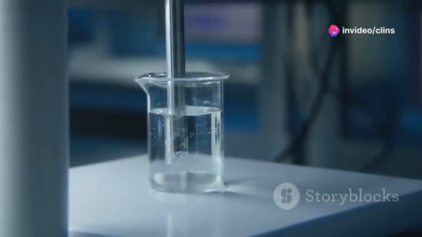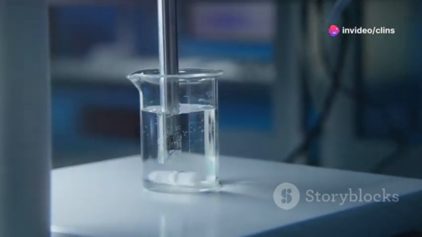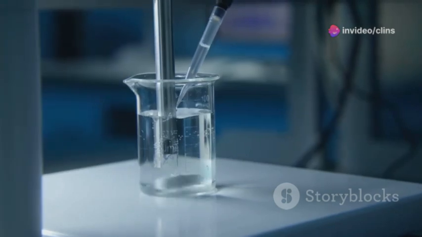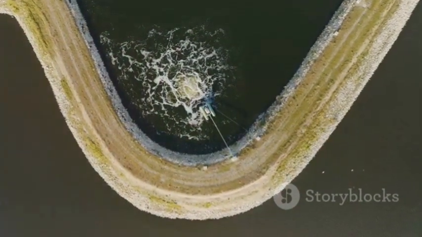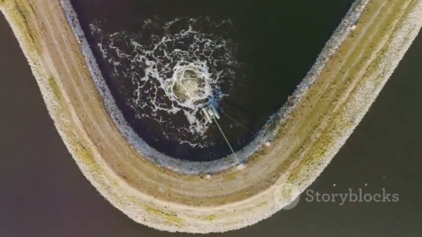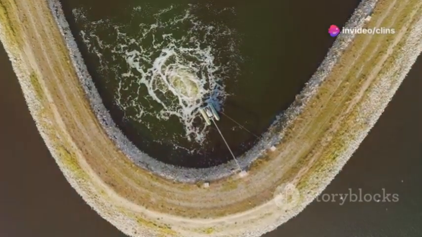Flocculation is the gentle stirring or agitation of water to promote the formation of larger, more stable flocs from the coagulated particles. This step enhances the efficiency of sedimentation and filtration processes in water treatment.